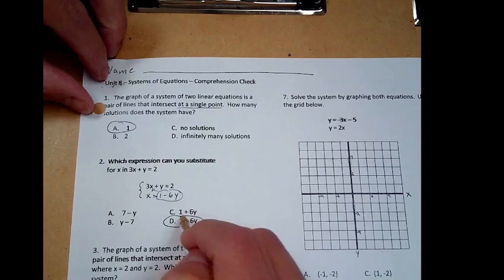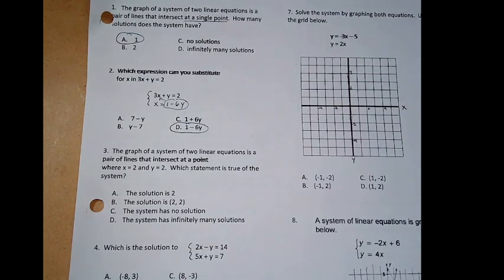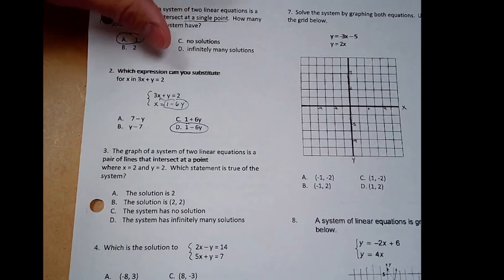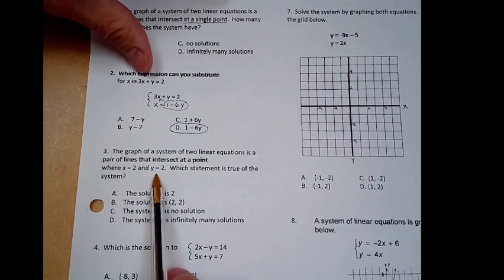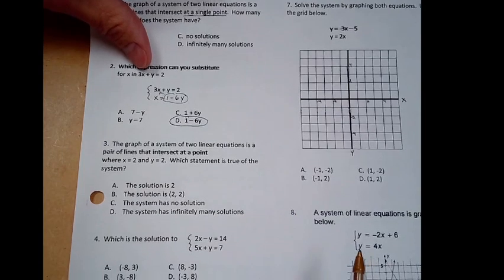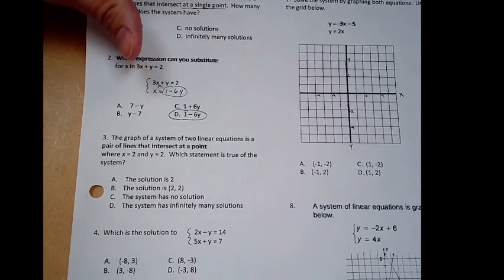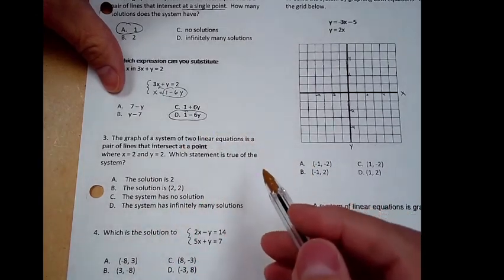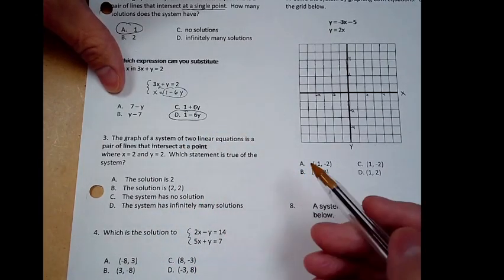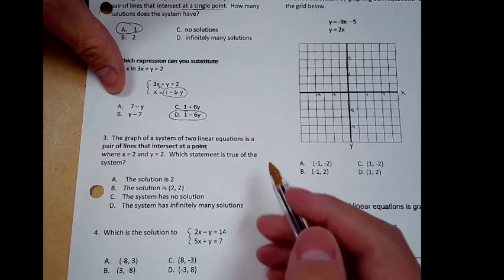Number 3 says the graph of a system of two linear equations is a pair of lines that intersect at a point where x is 2 and y is 2. Which statement is true of the system? Well, if it intersects at 2, 2, then that's the solution, right? Your solution is 2, 2.